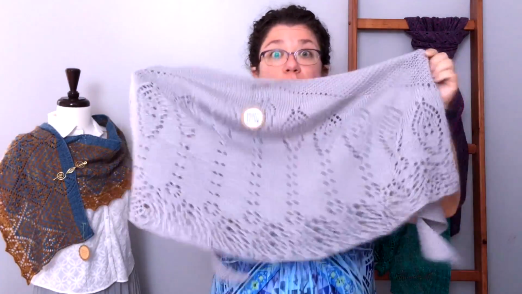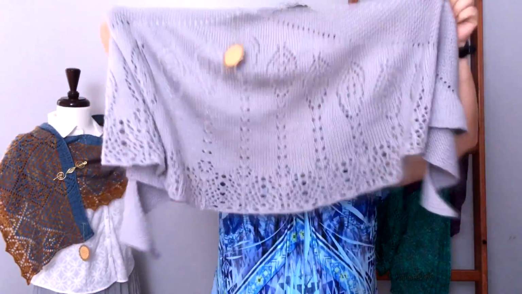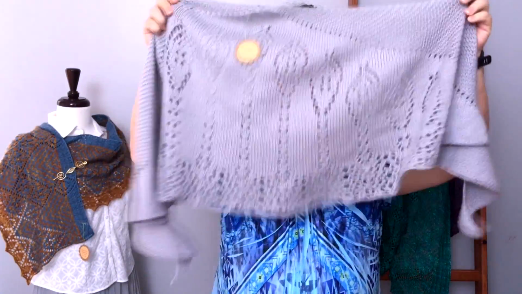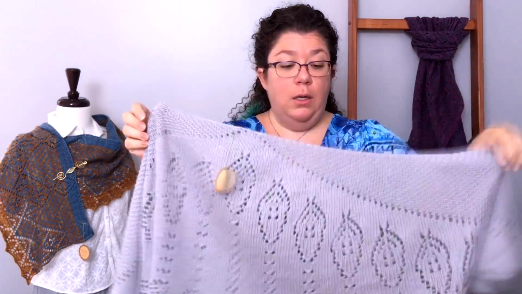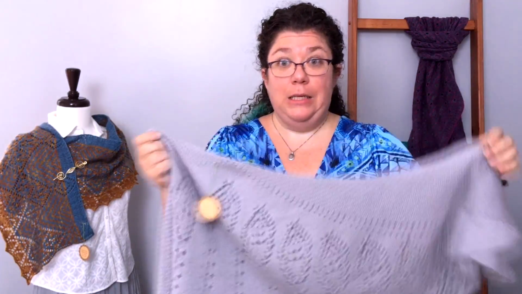If you want one that has the elaborate progression of lace like this, where it changes as you go down, a top down is going to work fantastic.